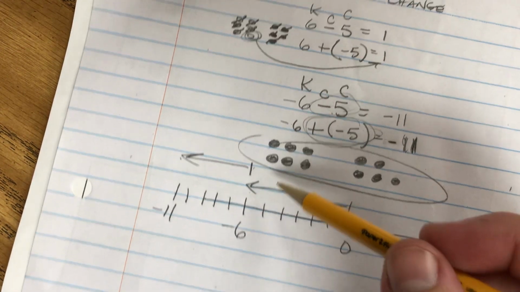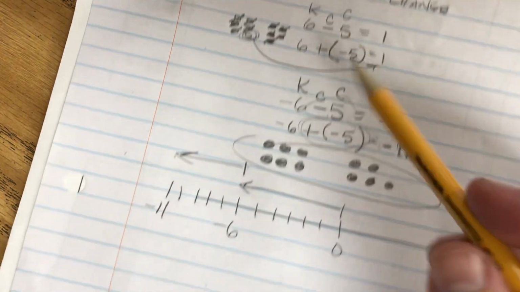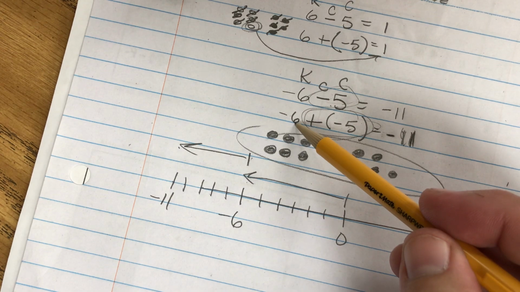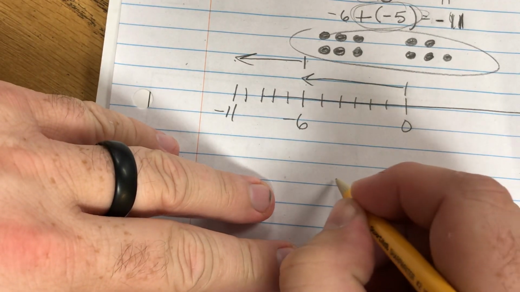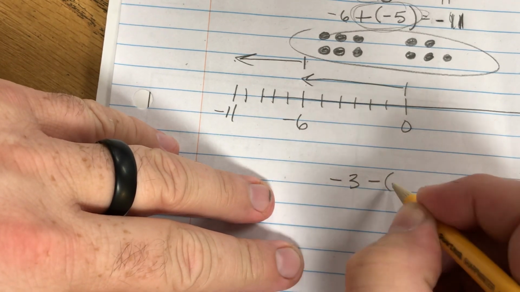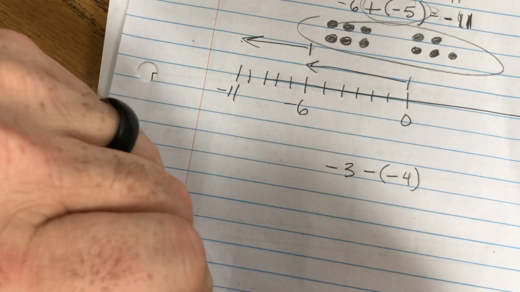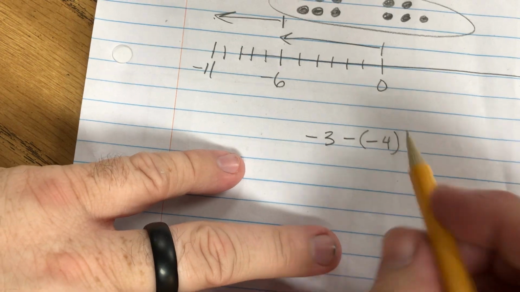It works if you start with positives. It works if you start with negatives. It doesn't make any difference. It works even when they're both negative. So for example, if I had negative 3 minus negative 4, keep, change, change would work with this too.